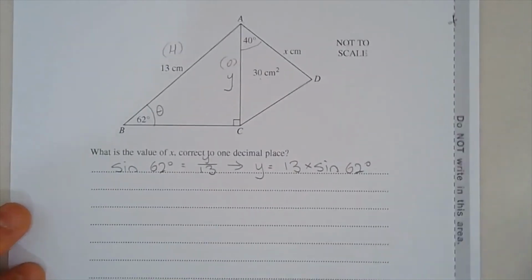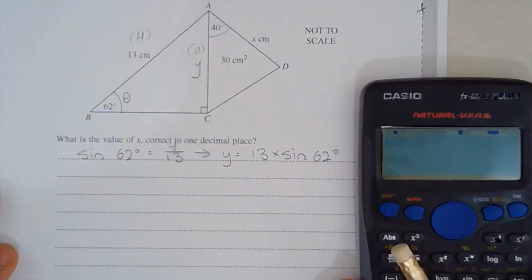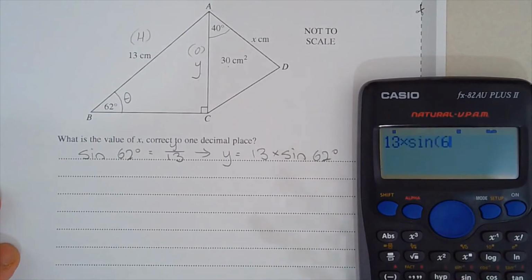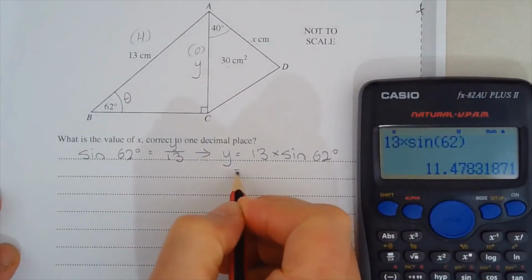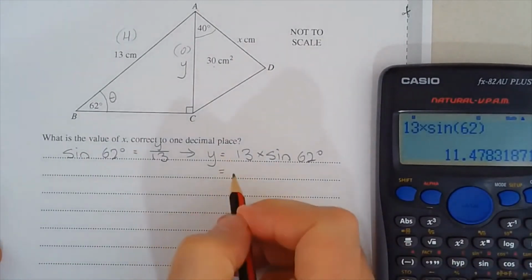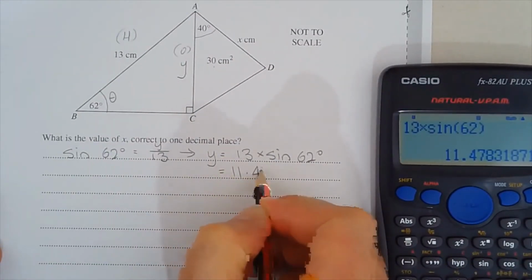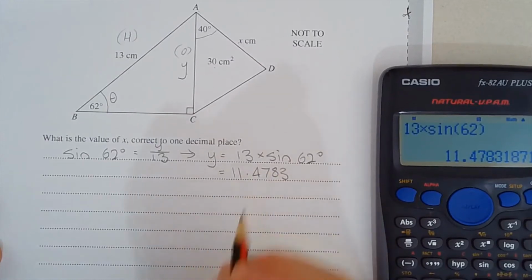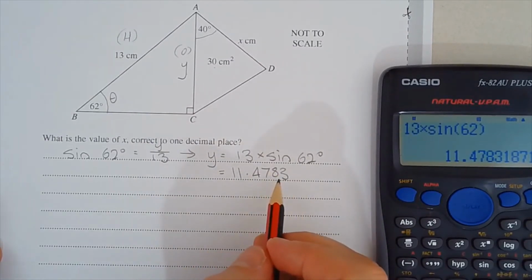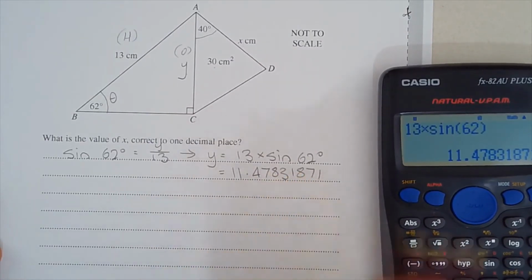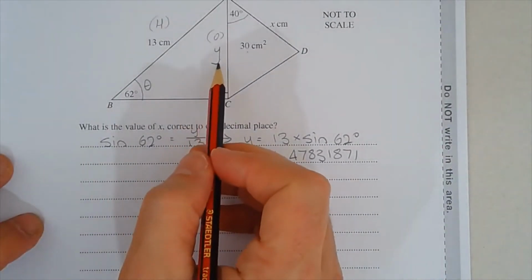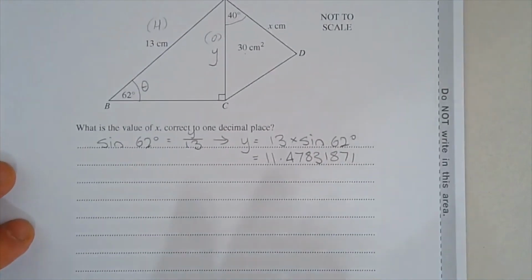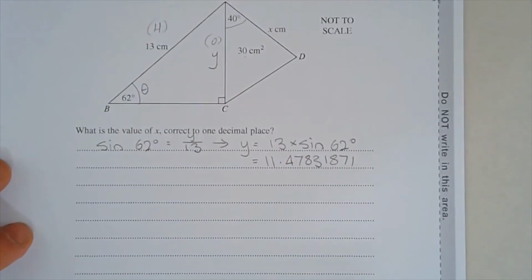And if you like, we can evaluate that. So 13 multiplied by sine of 62 degrees. I'm going to write the entire decimal. I'm not going to round this yet, in order to maintain some level of accuracy as we work this out. So 11.47831871. That's our first major step, to work out this value of Y. Now let's use triangle ACD to work out this unknown side X there.